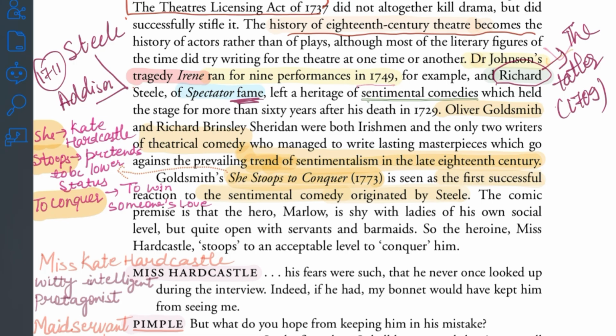Another we have is the Rambler by Samuel Johnson. He started this magazine strictly on more serious and moral essays. He started this for morality, and another, The Idler.